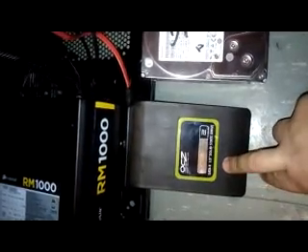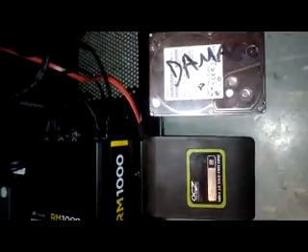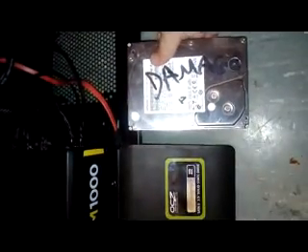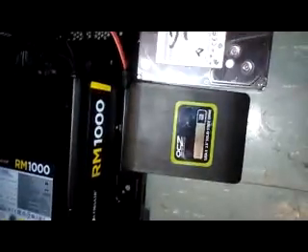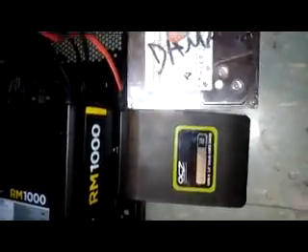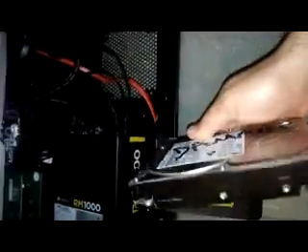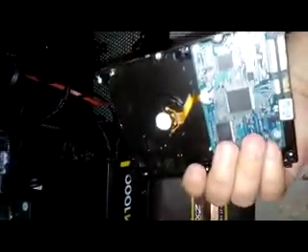So this is the comparison between HDDs and SSDs. As you can see at the start, they're both the same size, 3.5 inches, but the difference is, first off, this is heavy. You can tell it's bulky.